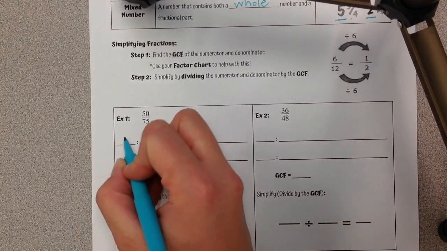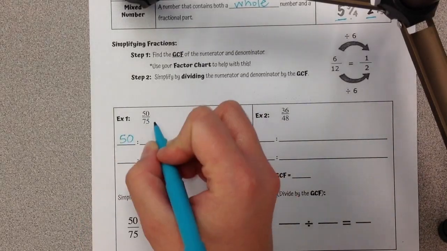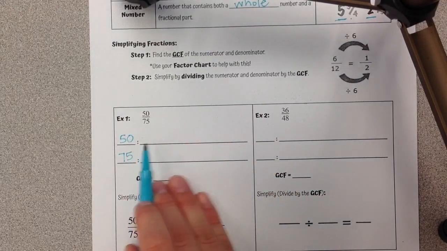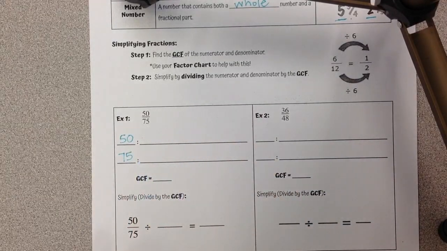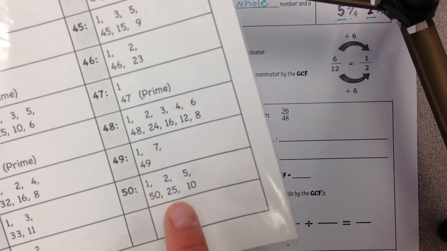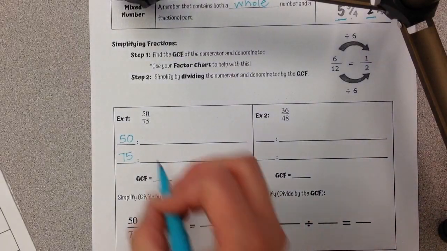So I'm going to take that numerator and the denominator, and I'm going to use my factor chart to list out all their factors. Okay, so I can find 50 on the front here. So 1, 2, 5, 10, 25, and 50.